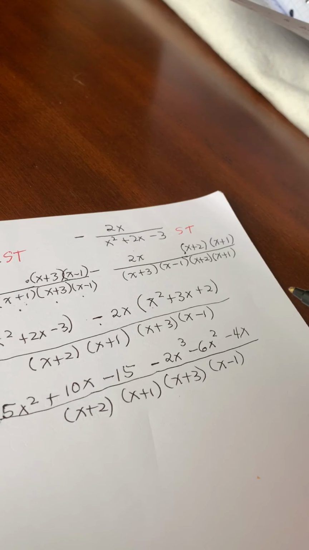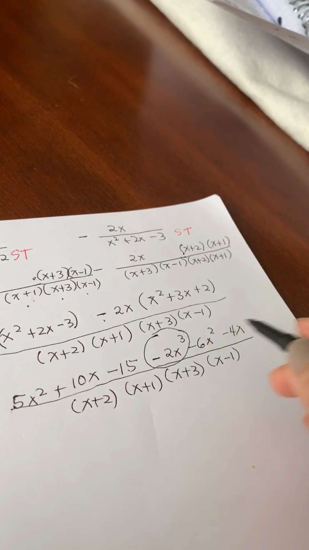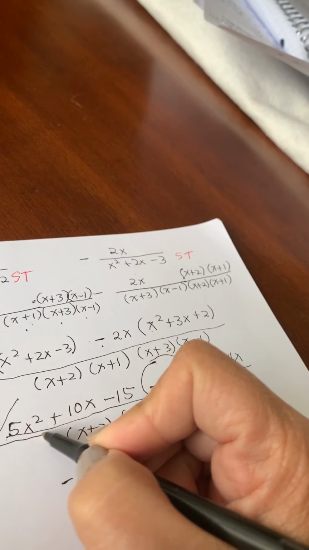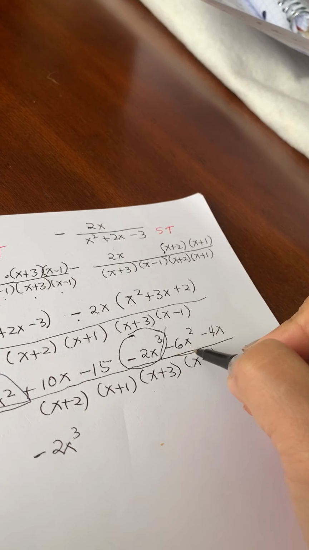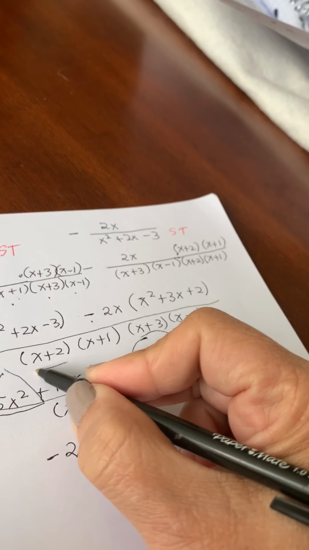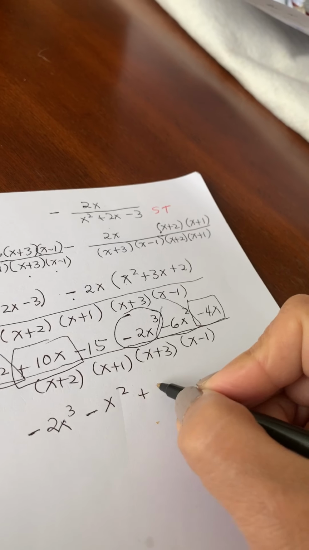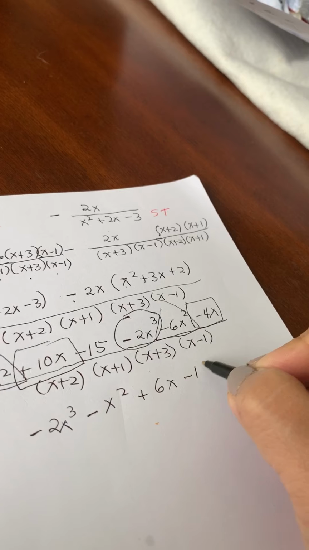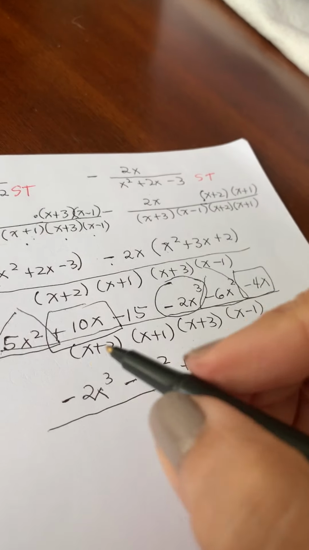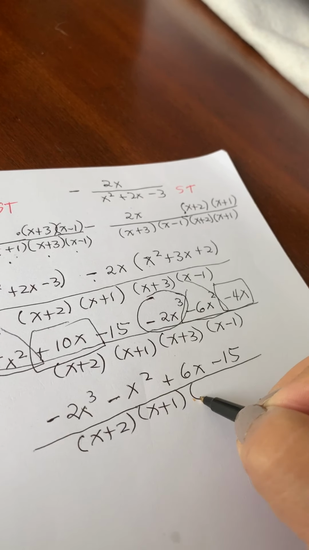So now we have to combine like terms. Negative 2x cubed stands on its own. There are no other like terms with negative 2x cubed. Negative 5x squared will combine with negative 6x squared. So that would give you negative x squared. 10x will combine with negative 4x. That will be 6x and negative 15. So that's the sum of your numerators, and your denominator will be the same.